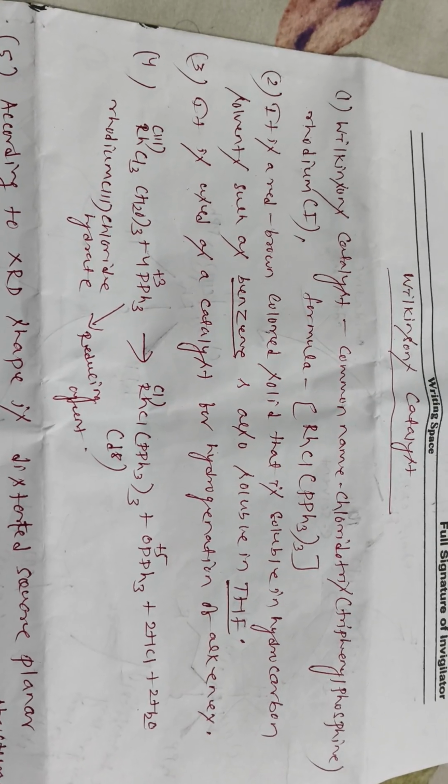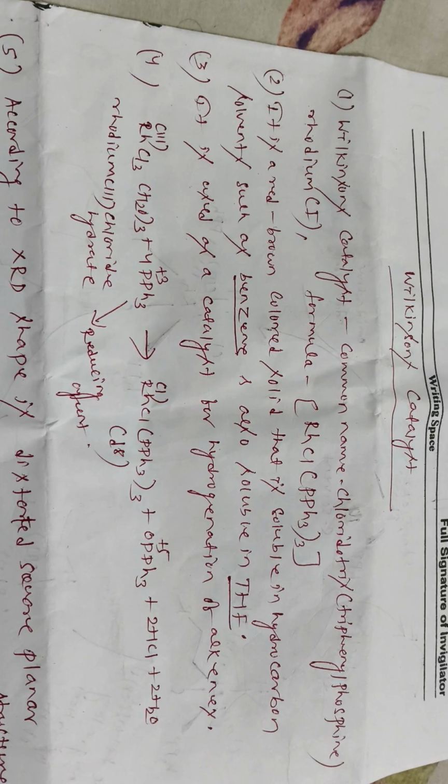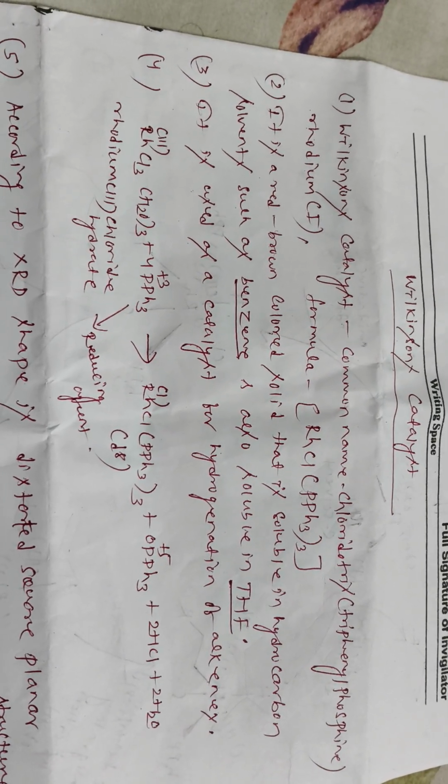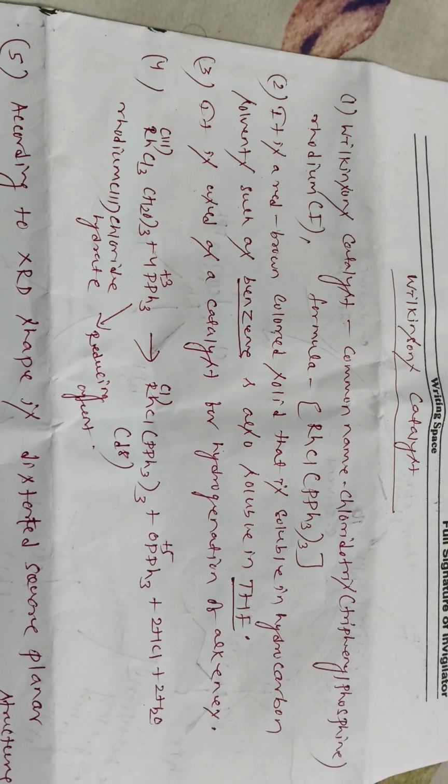It is a red-brown solid compound that is particularly soluble in organic solvents, that is, hydrocarbons such as benzene. Benzene is an aromatic hydrocarbon, and it is also soluble in tetrahydrofuran. It is used as a catalyst for hydrogenation of alkenes.